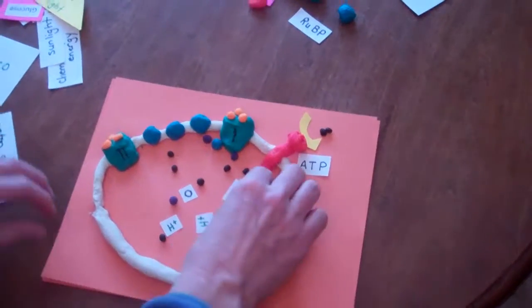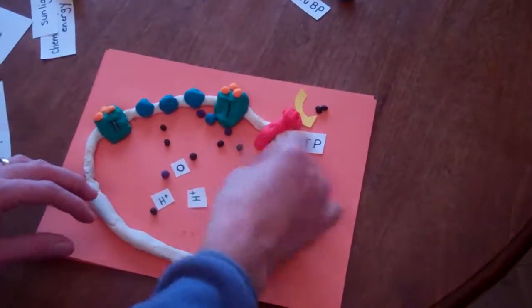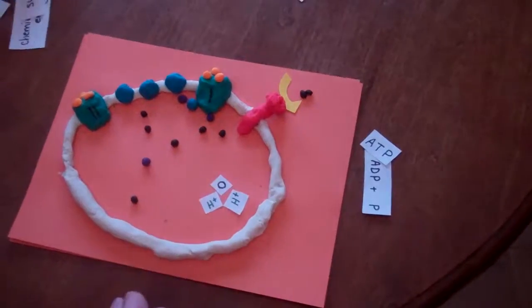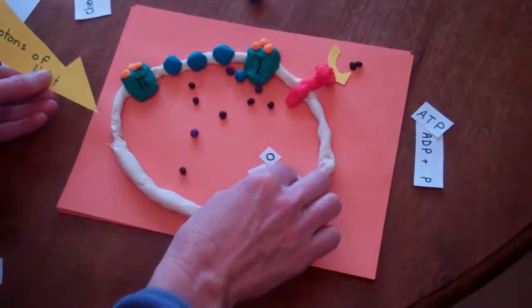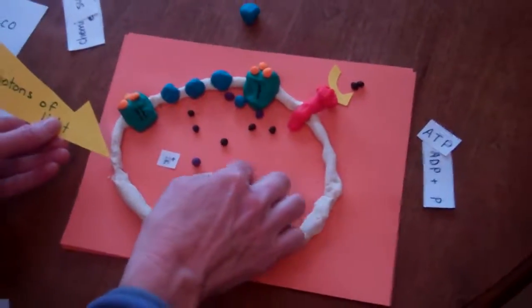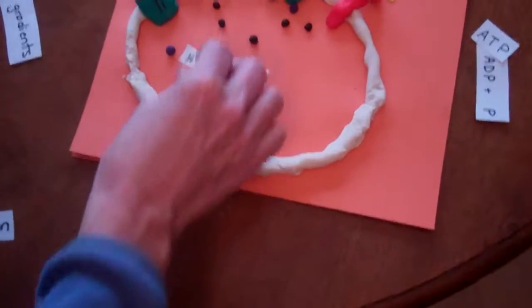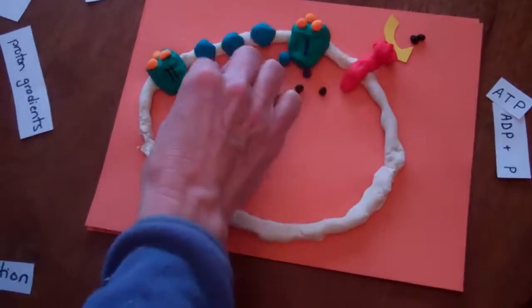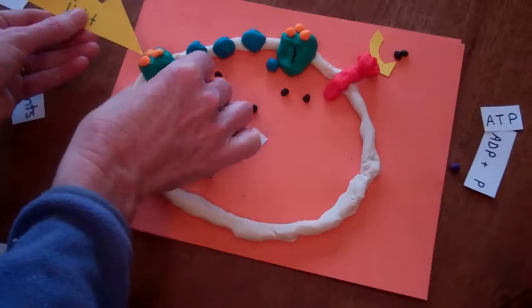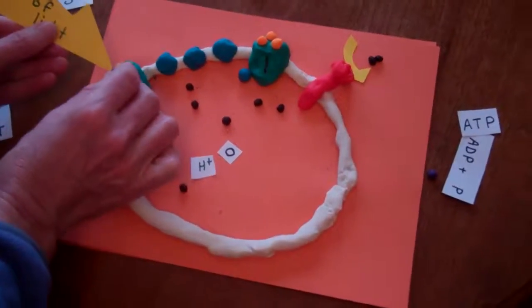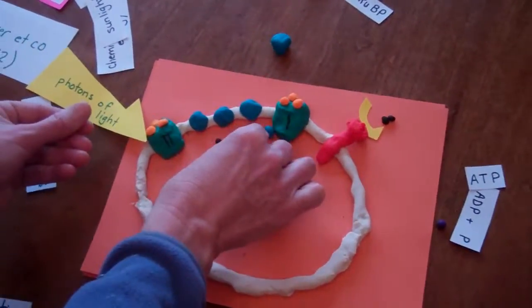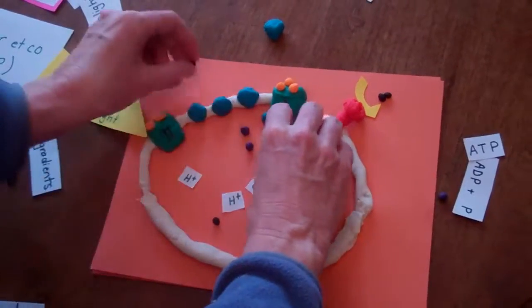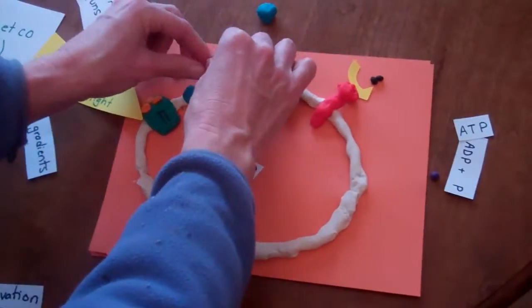Now, when we are doing this, one way I've found is that using the Play-Doh makes a really good model. So you could have the photon of light come in and split our water molecule into 2 hydrogens, a half an oxygen, and our 2 electrons. The 2 electrons go back into photosystem 2. The photon of light activates them into a higher energy level, and they go through the electron transport chain, whereby the energy puts the protons through.